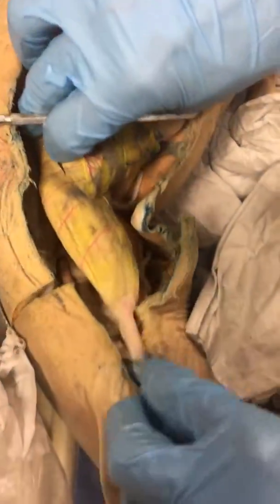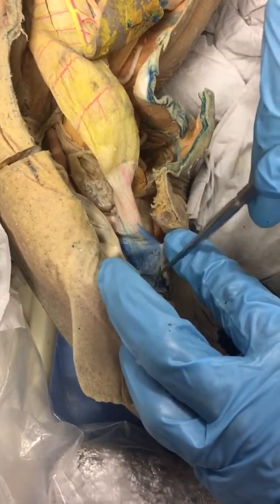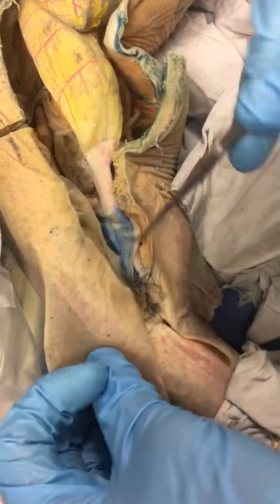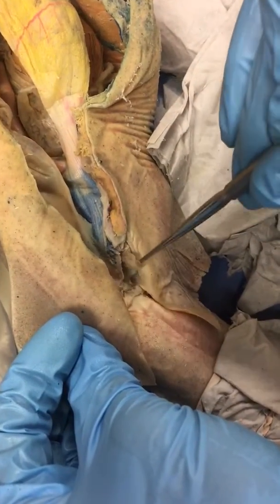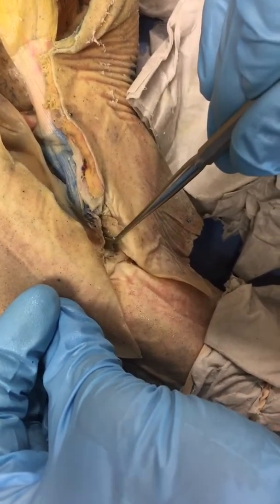So then here, you can see it clearly changes texture. This is the large intestine. And then it comes out here through this opening. That is the cloaca.